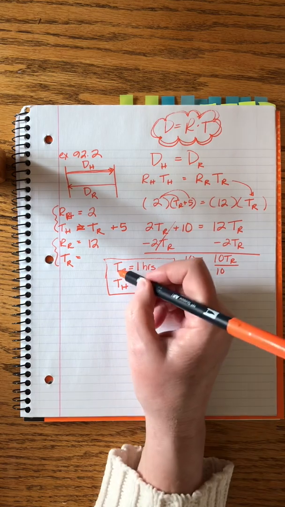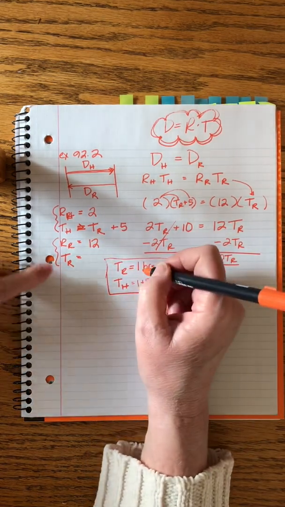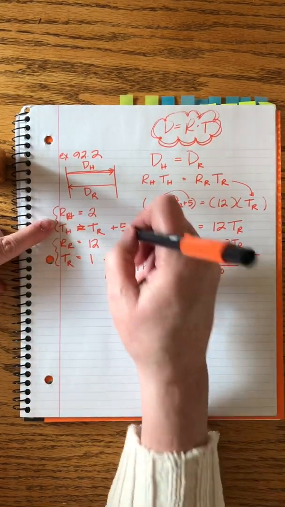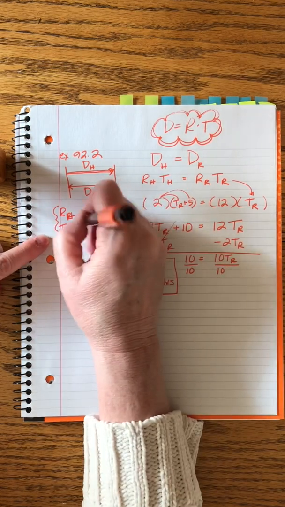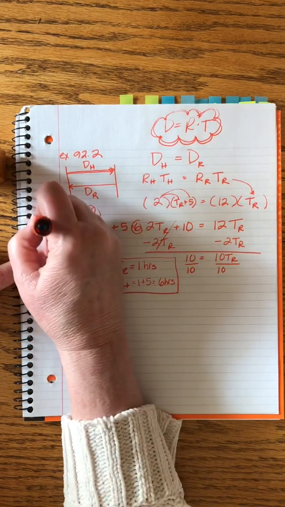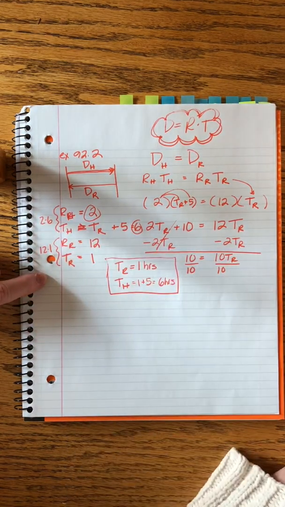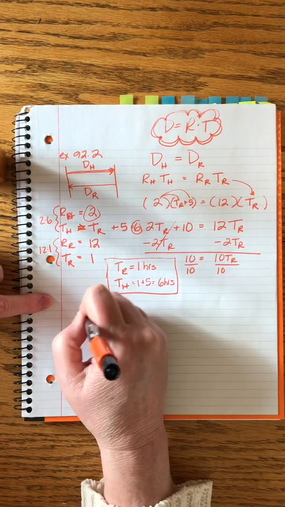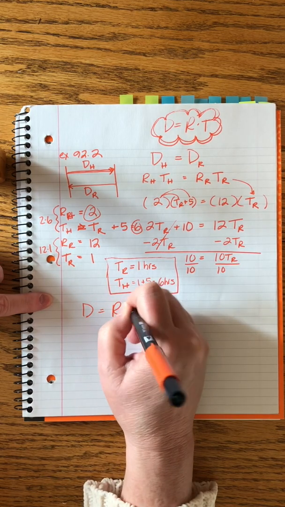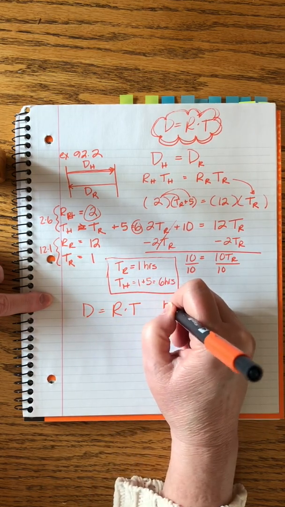Oh, let's put these answers in just so everything's in one place. The time of the ride is 1, the time of the hike is 6, okay? So we can either multiply 2 times 6 or 12 times 1, and you can quickly see that they're the same. But the distance equals the rate times the time, so we can do it by the hiking.